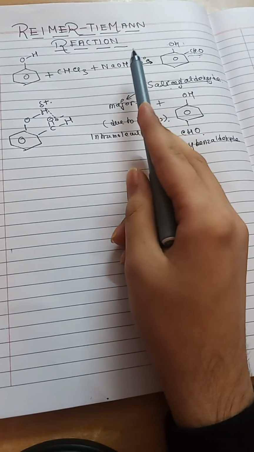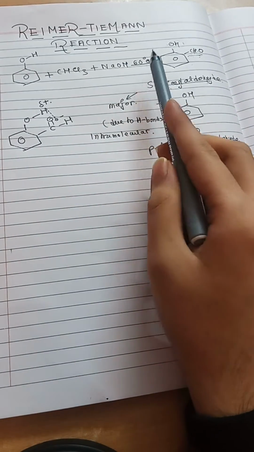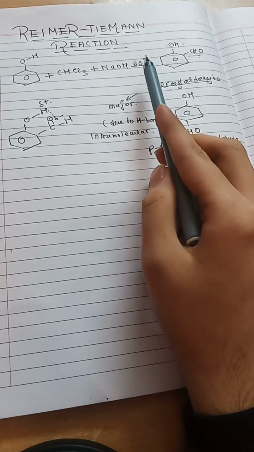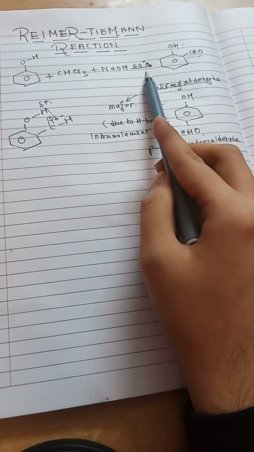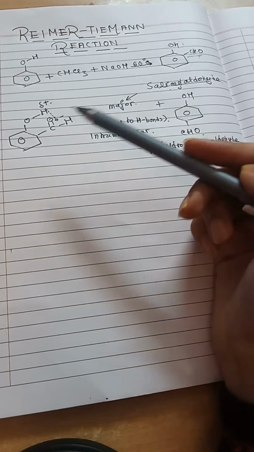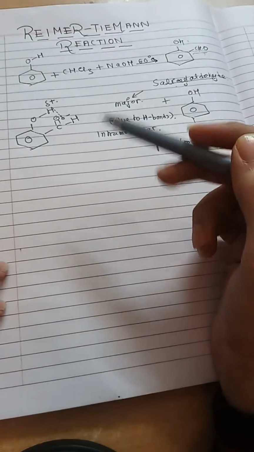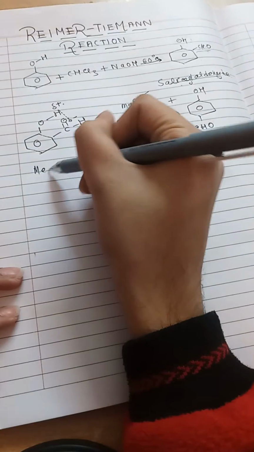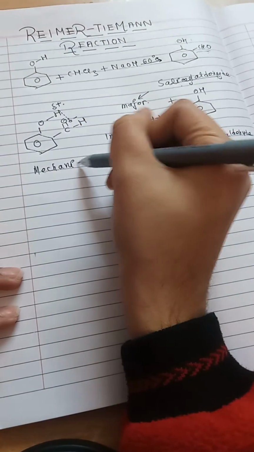So another important question is why this specific temperature, that is 60 degrees Celsius, is used in this case? For that we need to know about the mechanism of the reaction. Only then can we answer that question. So let's get started and let's understand the mechanism of the reaction.